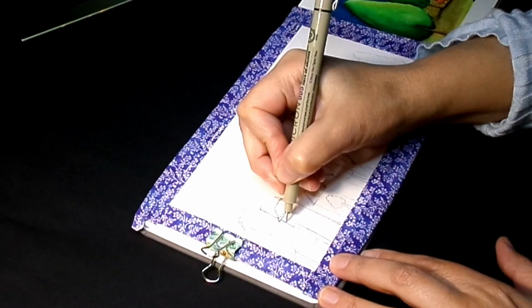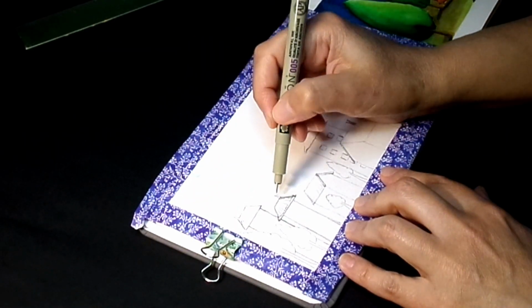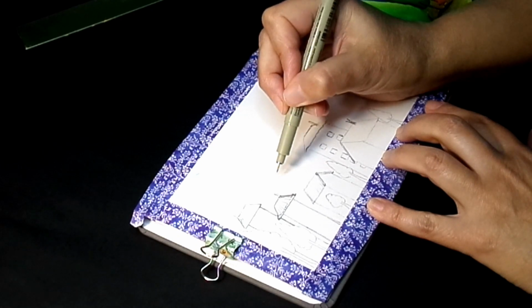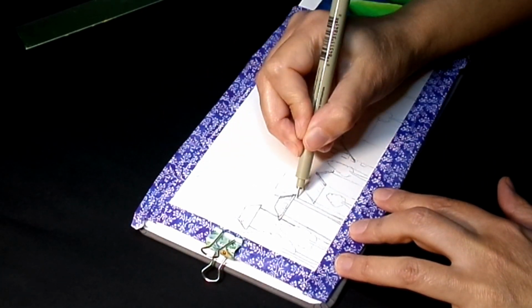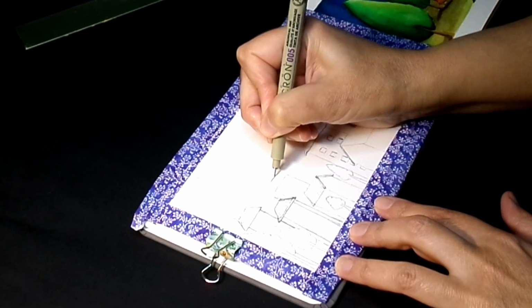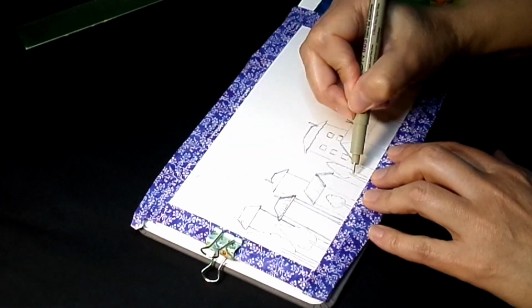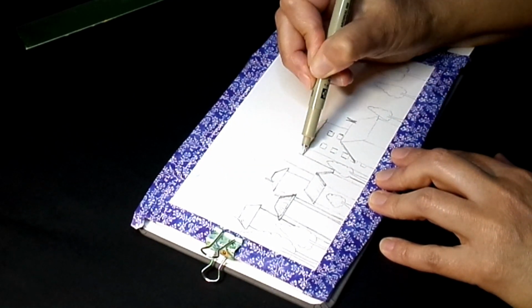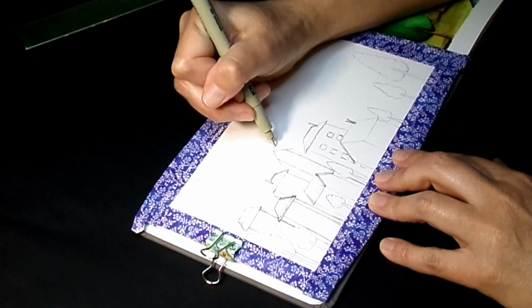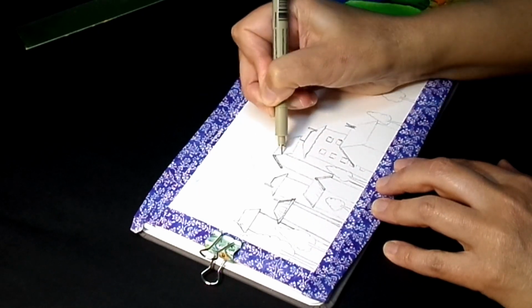One of the things that I like to do is to create the foreground image first. So you see the houses that I'm creating, I create them first in the front, and then I just keep adding more buildings and other houses in the background.